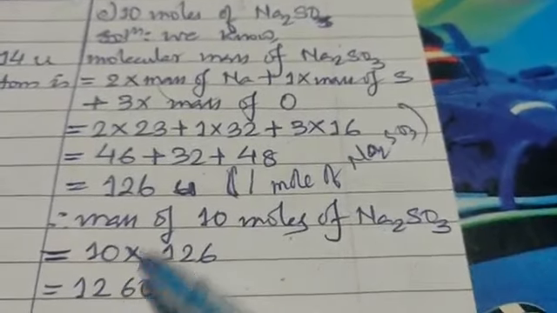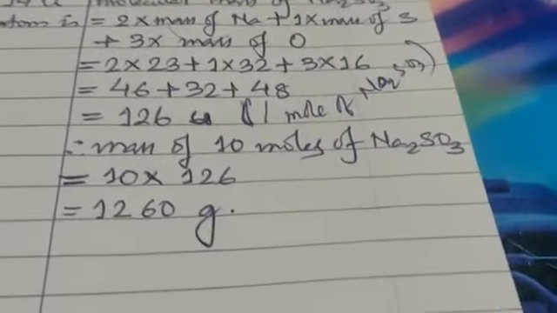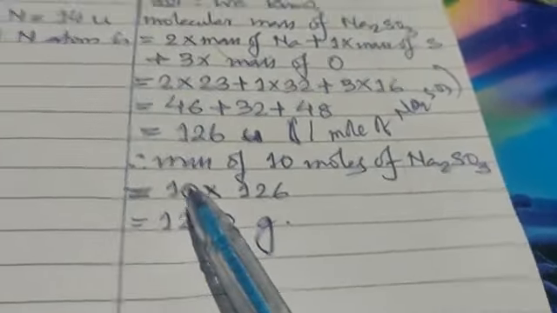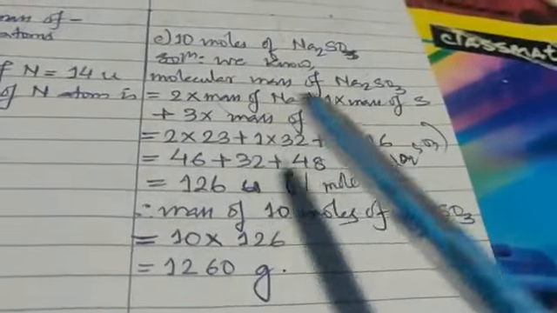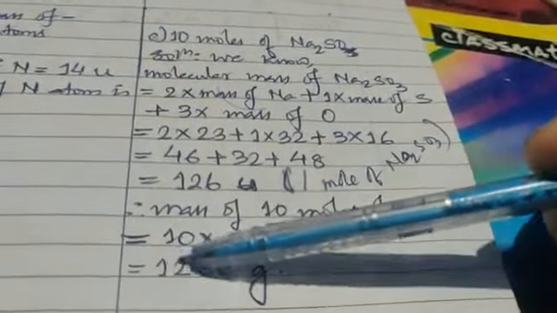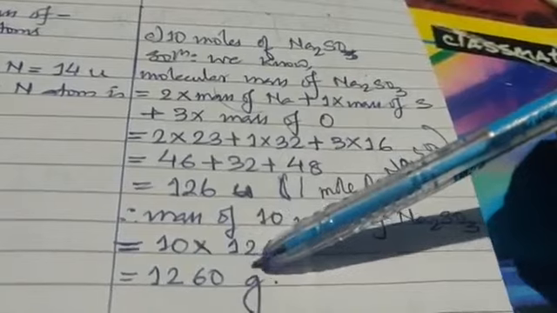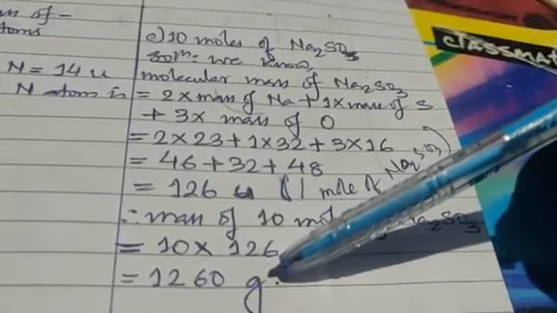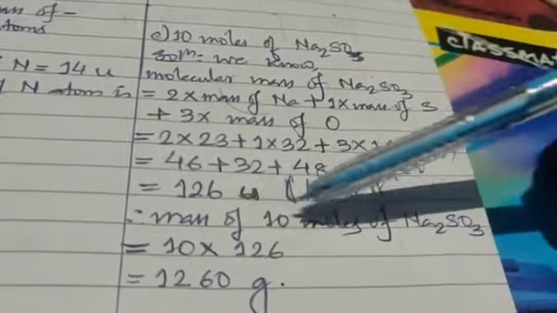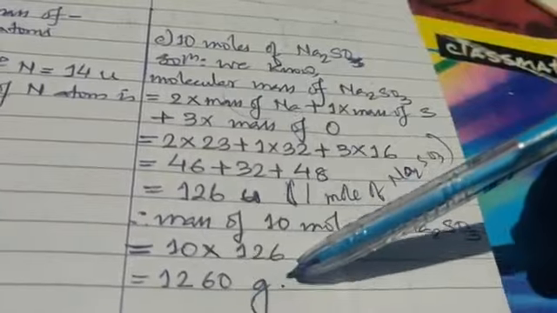Definitely 10 into this. So 10 into 126. This 10 is this 10, and this 126 came from this one. 126 is for 1 mole, and because of that, it is 10 into 126.